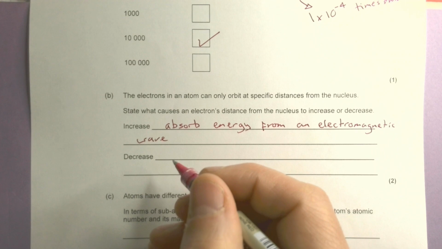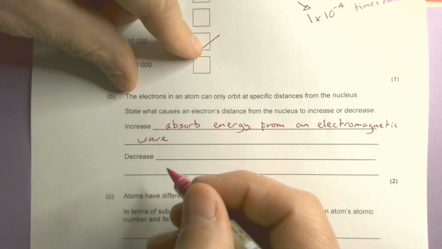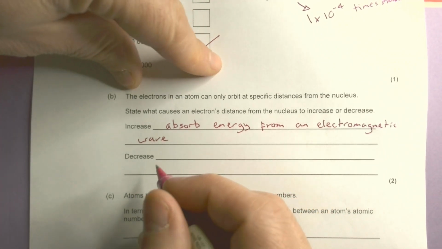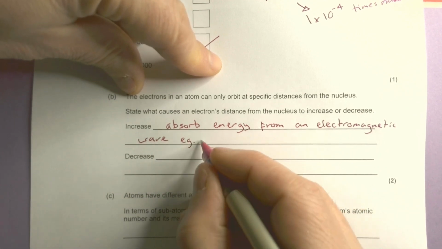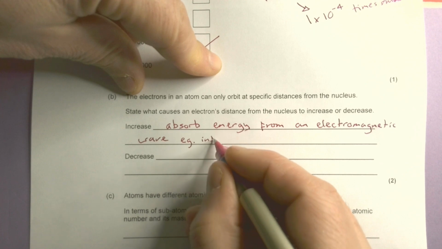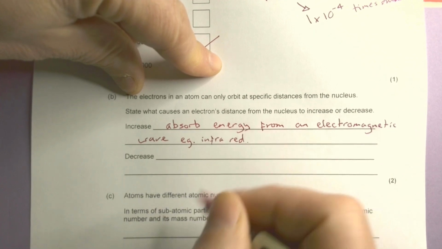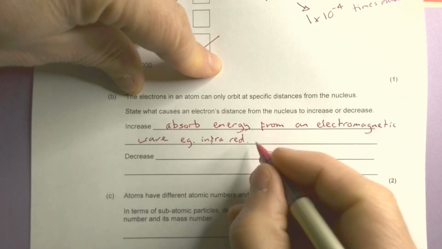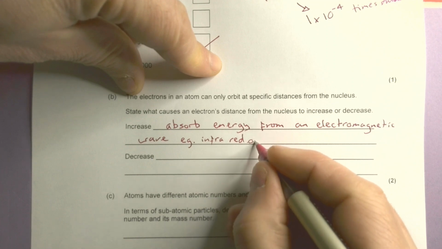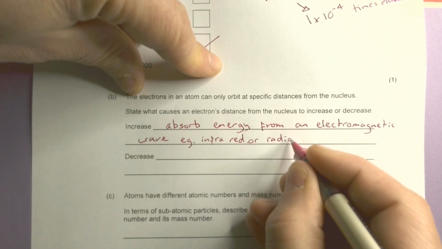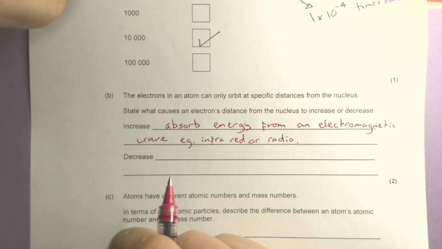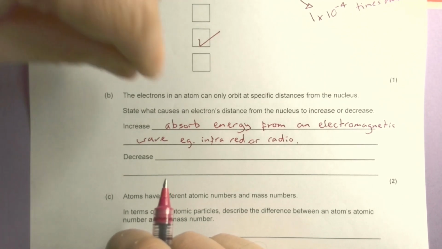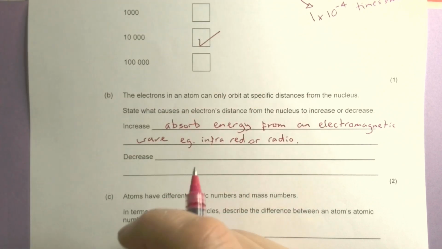Or potentially they could do it from electrical current, but the most common way is an electromagnetic wave, for example infrared. Or radio is a good one as well. That's how electric currents are generated in radios. The metal absorbs the radio wave and the electrons then get excited.